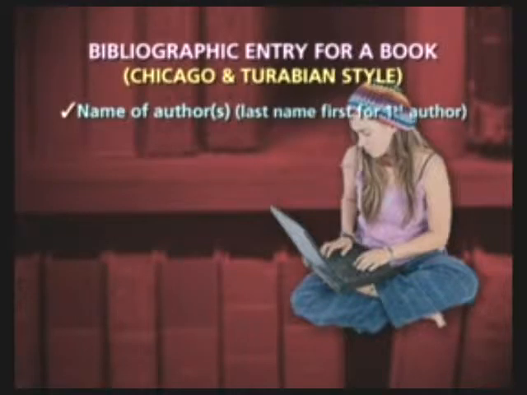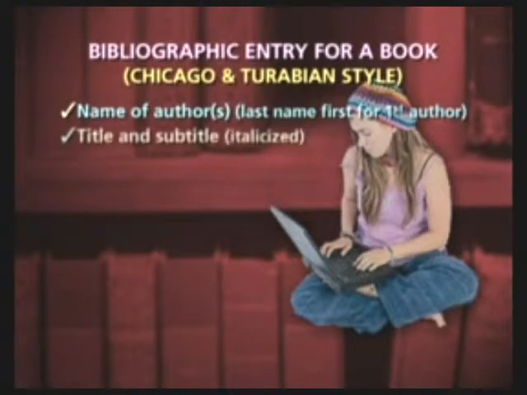If it's a multi-author work, you do this for the first author only. This is because you'll be alphabetizing the bibliographic entries by author's last name, so you want to start the entry with the author's last name. Next, title and subtitle, italicized.